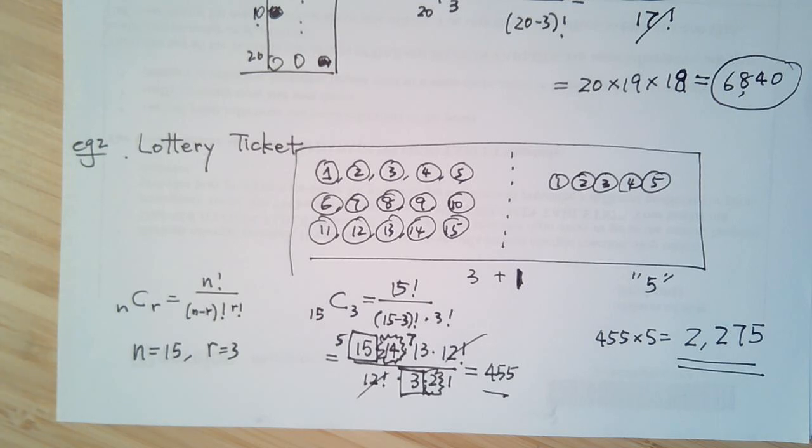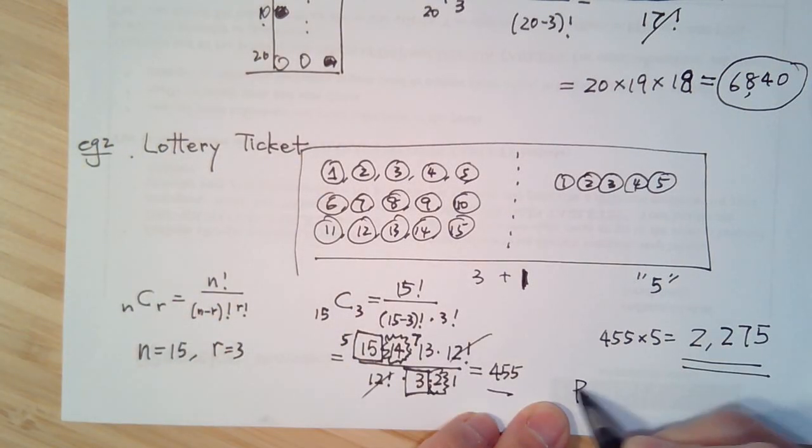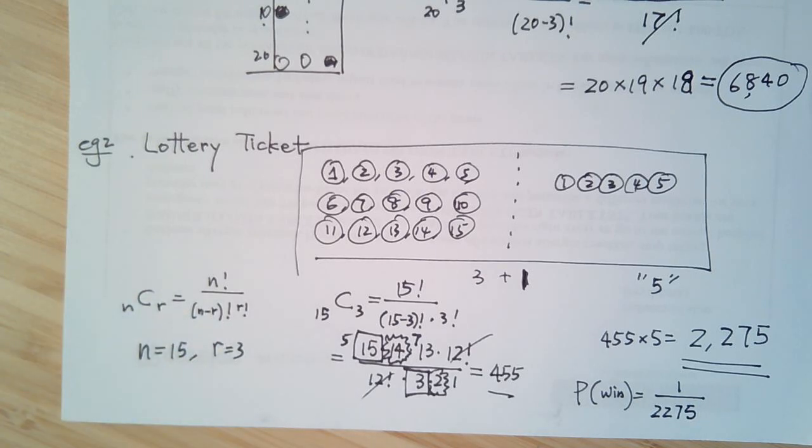So then what is the chance that you're going to win it? There's only one winning number combination, so if you just buy one ticket, the chance of winning will be 1 out of 2275. It's fairly small. Now, as an extra exercise, you go to 7-Eleven or Walmart or somewhere that sells lottery tickets and ask for a blank one. They're going to give it to you. Then you find out how many different combinations there are, and figure out the chance that you're going to win this ticket.